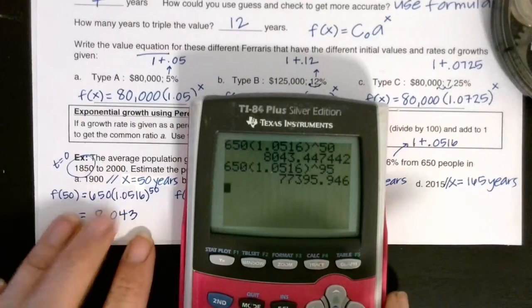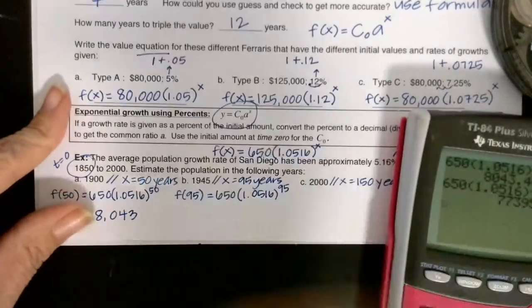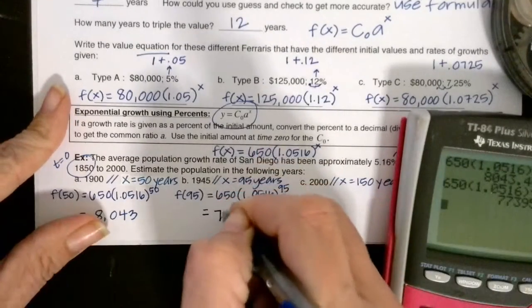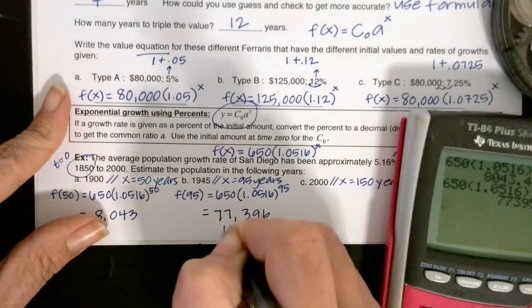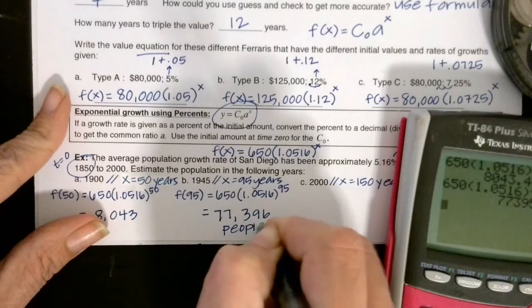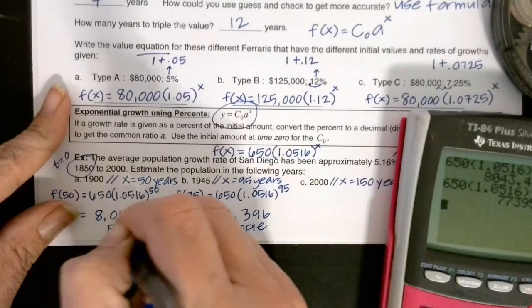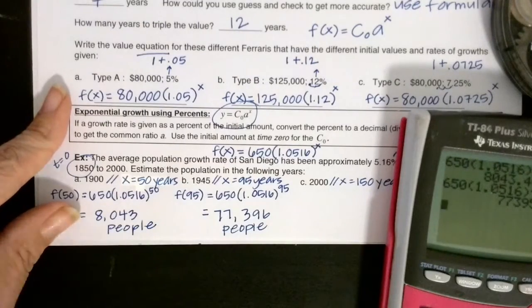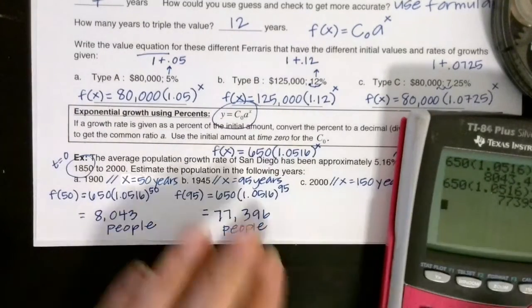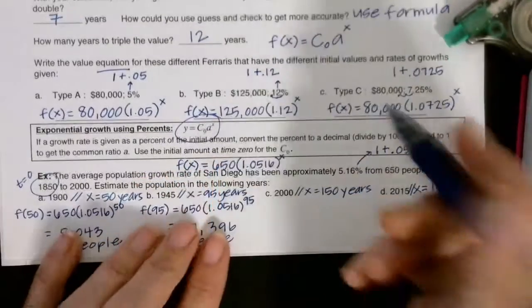All right, it's growing. So we have 77,396 people. Now, I didn't put my unit on the first one, but I'm going to go back because I want to make sure that I am putting my unit on there because it's an application problem.